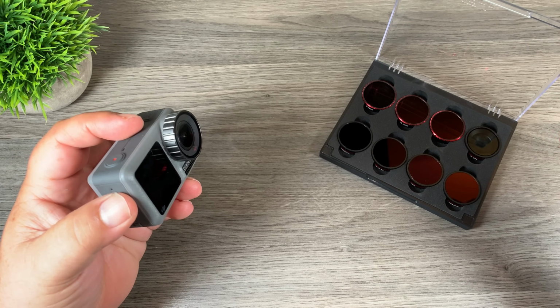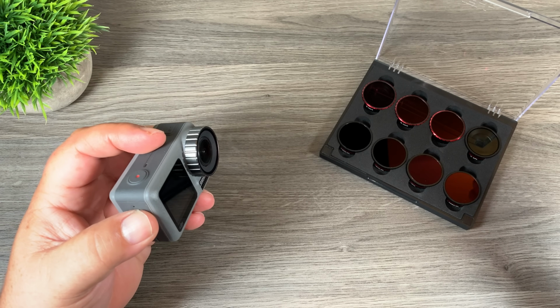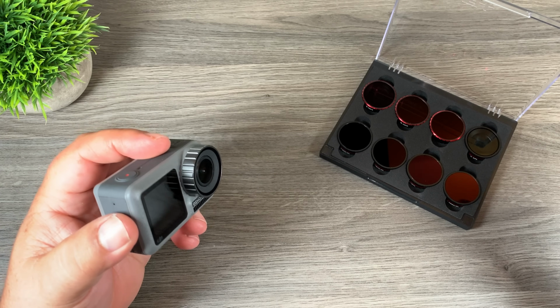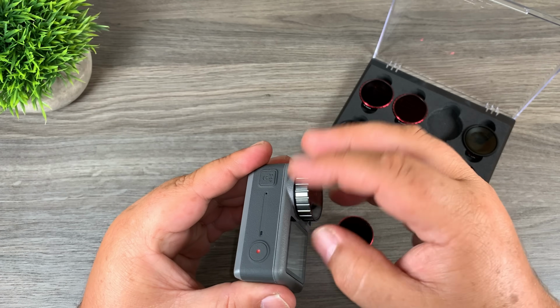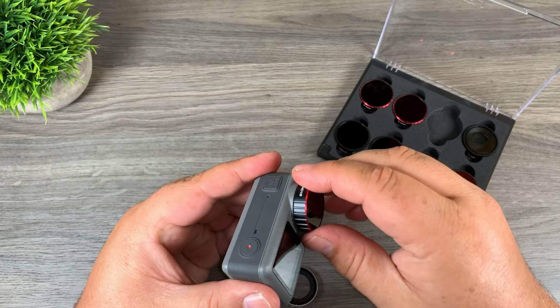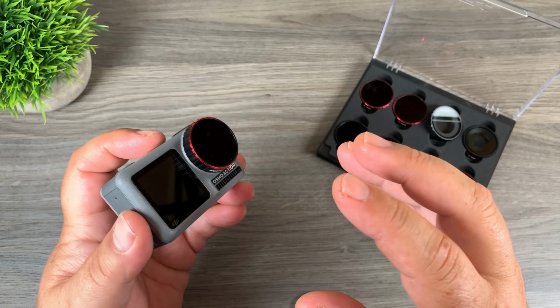They also sell some smaller kits that have 4 ND filters in it. They have a bright day pack and a standard day pack. The bright day pack has built-in polarizers, and the standard day pack is just straight up ND filters. And if you're new to ND filters and the Osmo Action, they just screw in just like that.